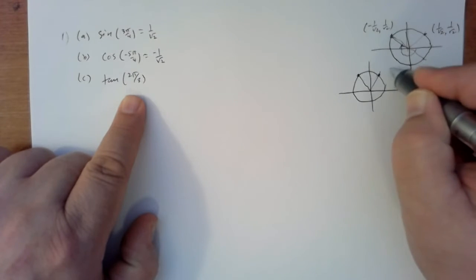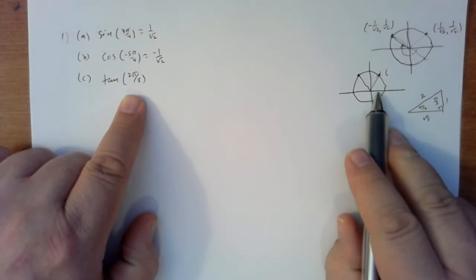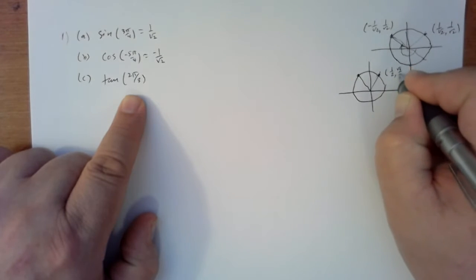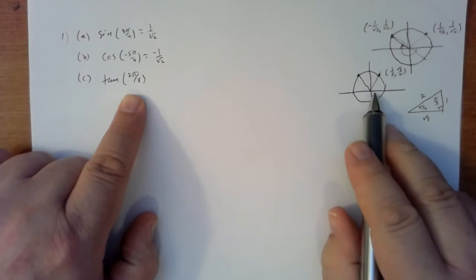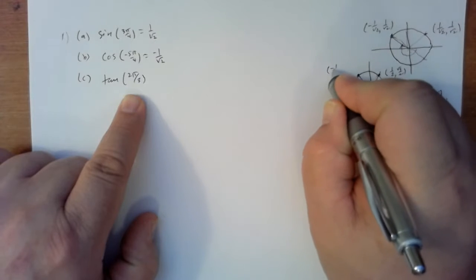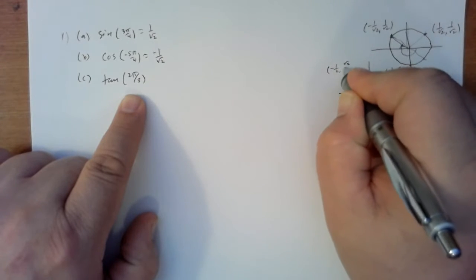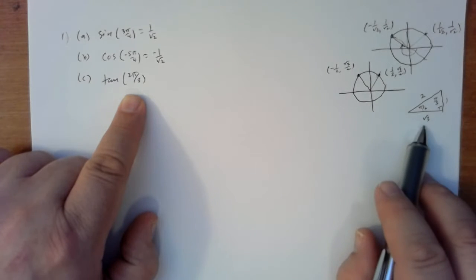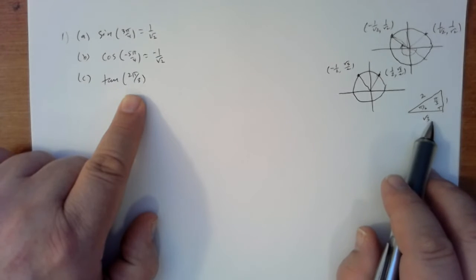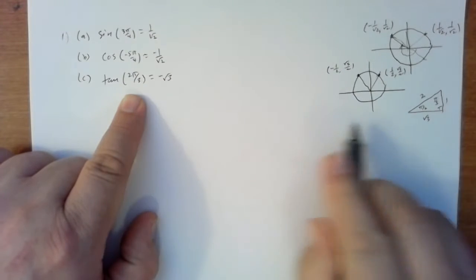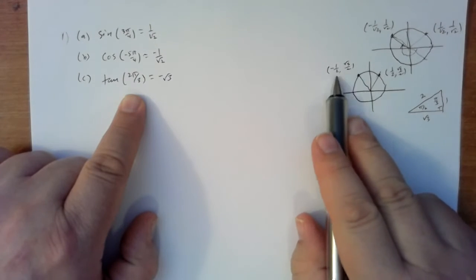So what are these coordinates? Well, the x-coordinate is shorter than the y, so that's going to be 1/2, square root of 3 over 2. Okay, and if I put it over here, then the x-coordinate becomes minus 1/2, and then square root of 3 over 2. Good. And then the tangent is going to be opposite over adjacent, so that's going to be minus the square root of 3, right? Good, or you could think of it as sine over cosine.